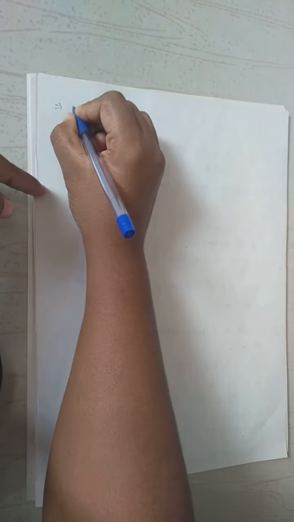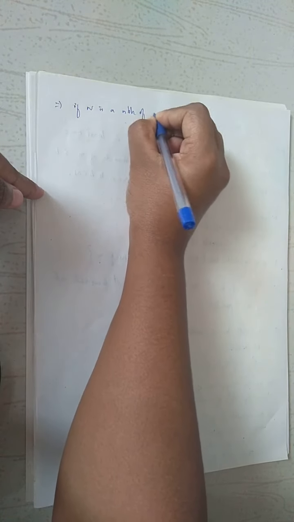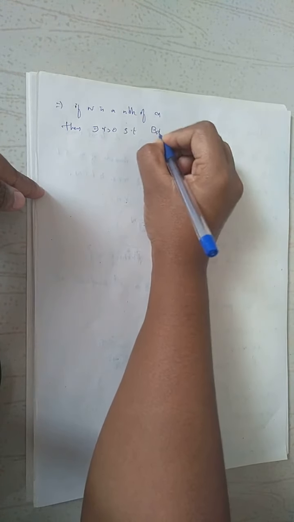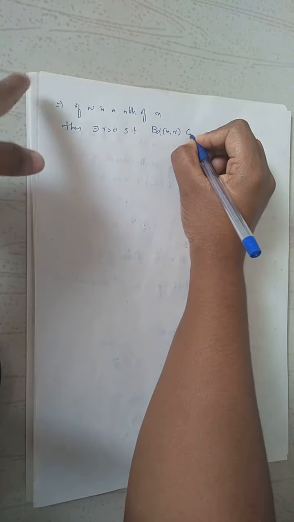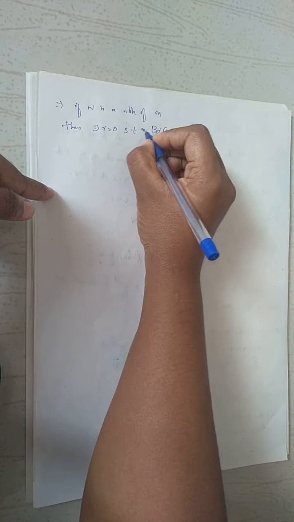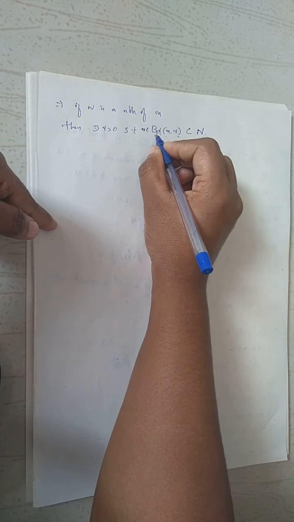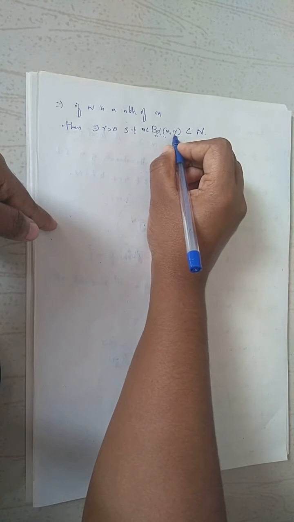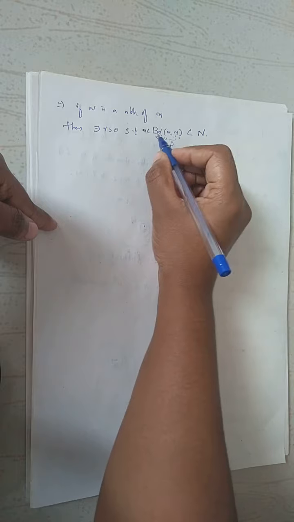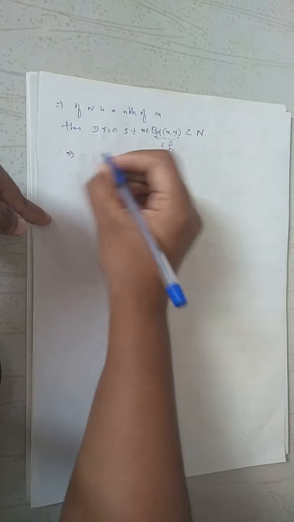So if N is a neighborhood of X, then there exists some r greater than 0 such that B_d(x, r) is contained in N, and x also belongs to it because it is a neighborhood. So what is B_d(x, r)? Since r is a positive real number, B_d(x, r) is an element of script L, because script L consists of such elements. Let B_d(x, r) be denoted as some L1.